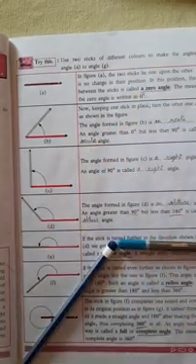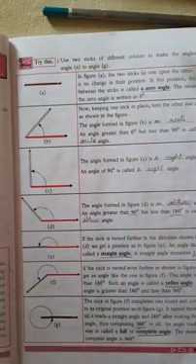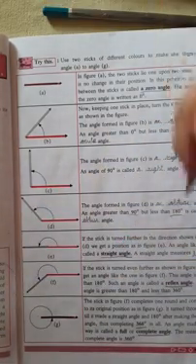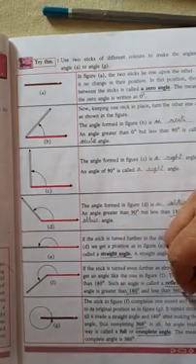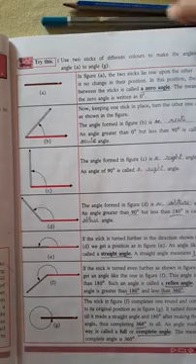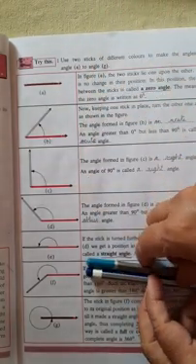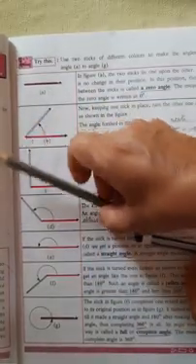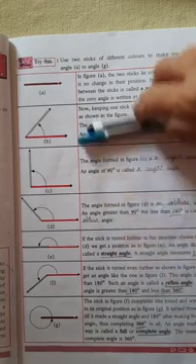This is a reflex angle. More than 180 degree and less than 360 degree. Greater than 180 degree and less than 360 degree. Okay. Now if we have a complete angle, from here we go here and we come like this. It's a complete angle.